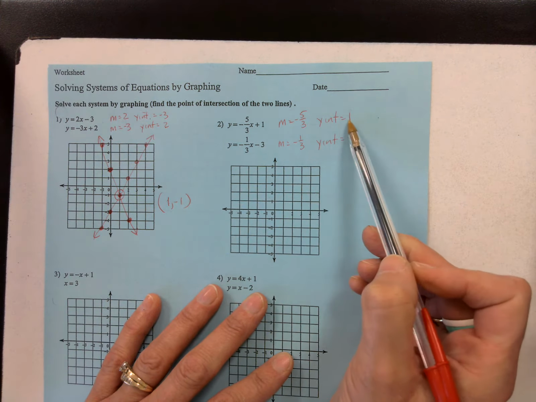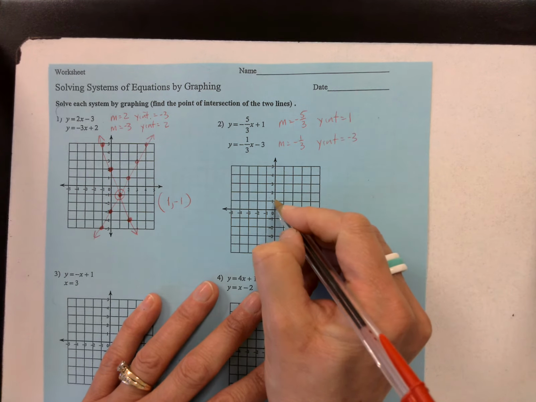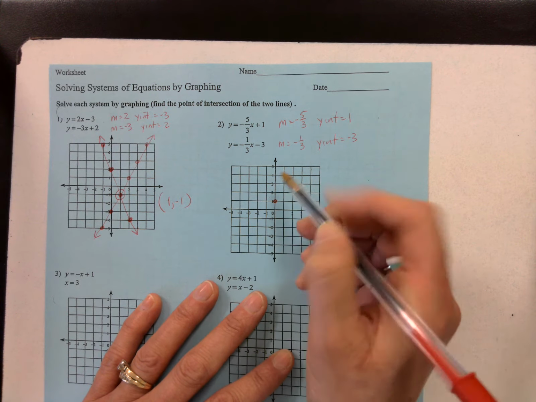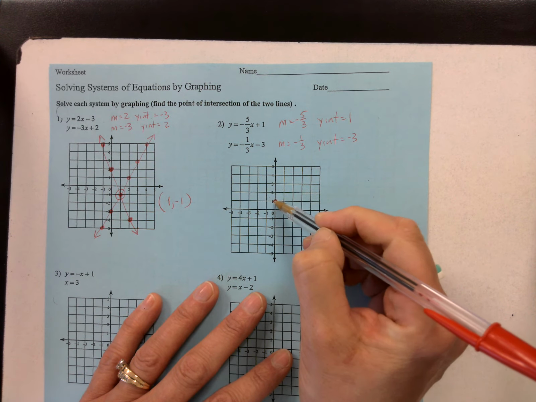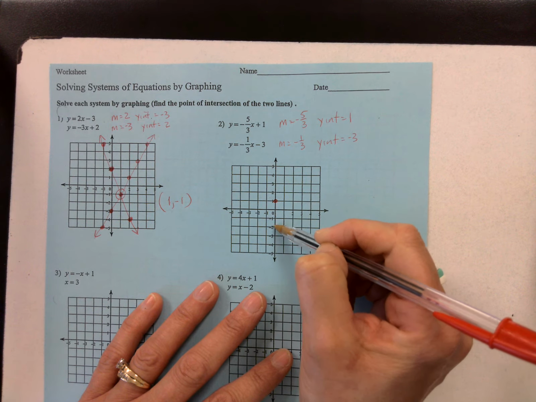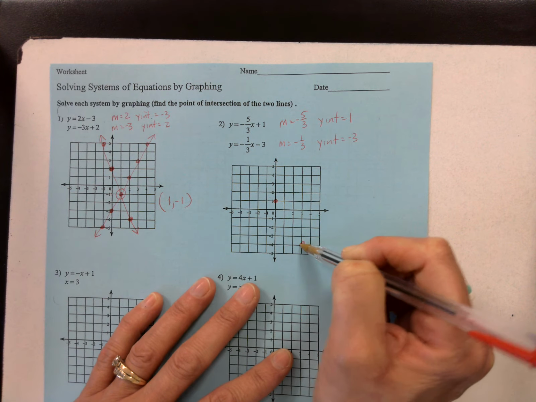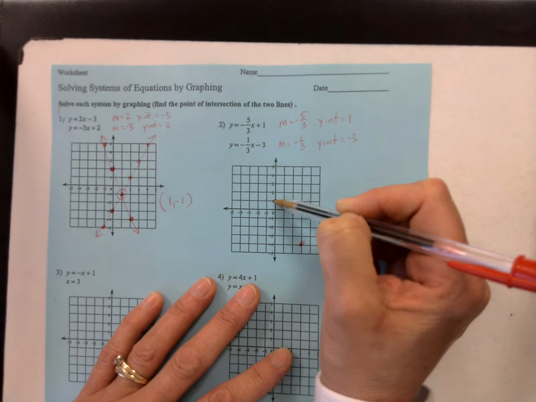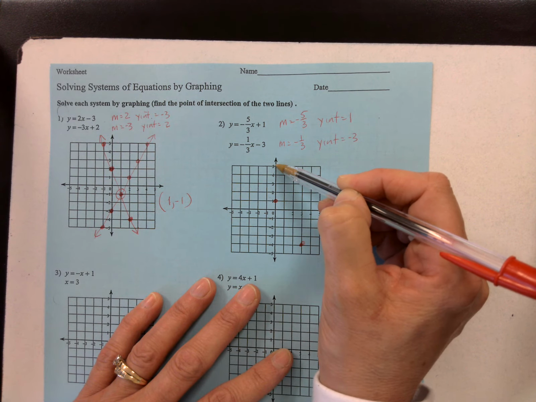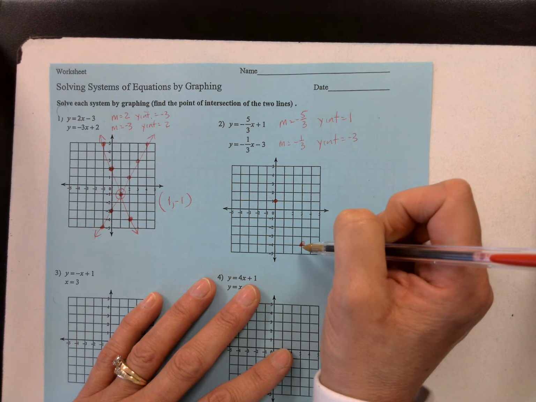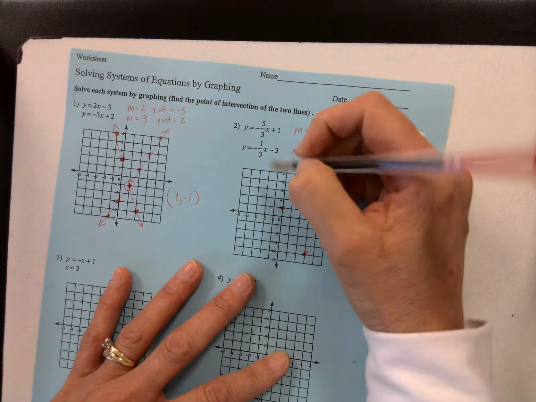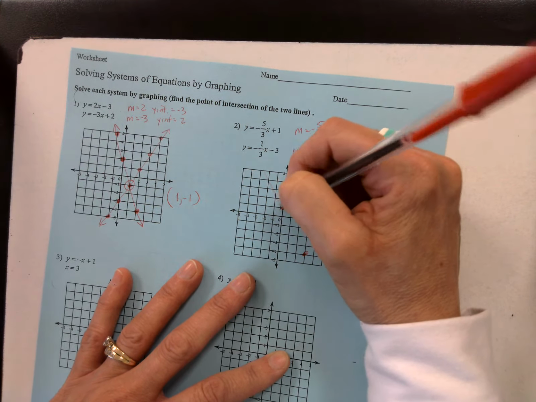So I'm going to plot the first one with my y-intercept. I'm going to put a dot on my y-intercept. Now I'm going to go down 5, to the right 3. 1, 2, 3, 4, 5. 1, 2, 3. And put a dot. I'm going to go up 5, to the left 3. 1, 2, 3. Oh, I can't. So this is as good as I'm going to get. So I'm going to try to draw it accurately.